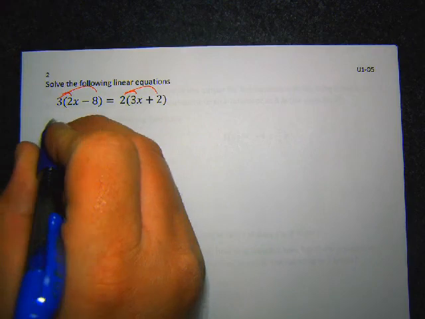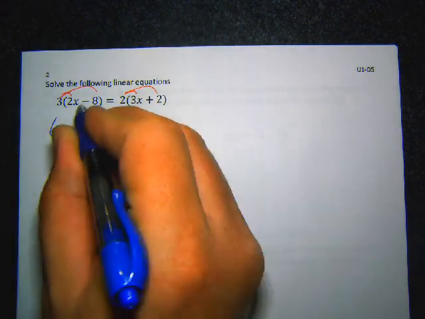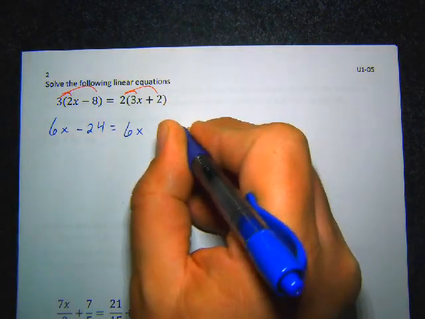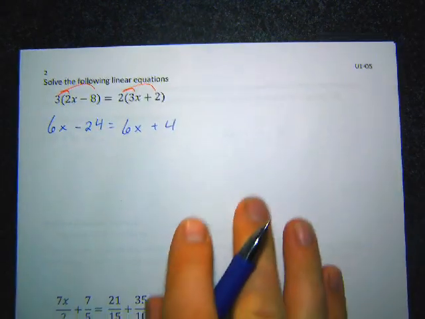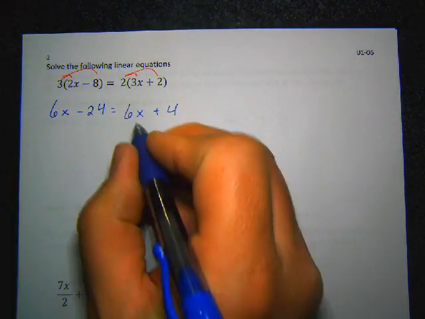3 times 2 gives me 6x, 3 times 8 gives me 24. We have the minus. 2 times 3 gives me 6x, 2 times 2 gives me 4. We have the plus. And then what happens here is we want to get rid of the 6x on the right side, so I'm going to go ahead and subtract 6x.